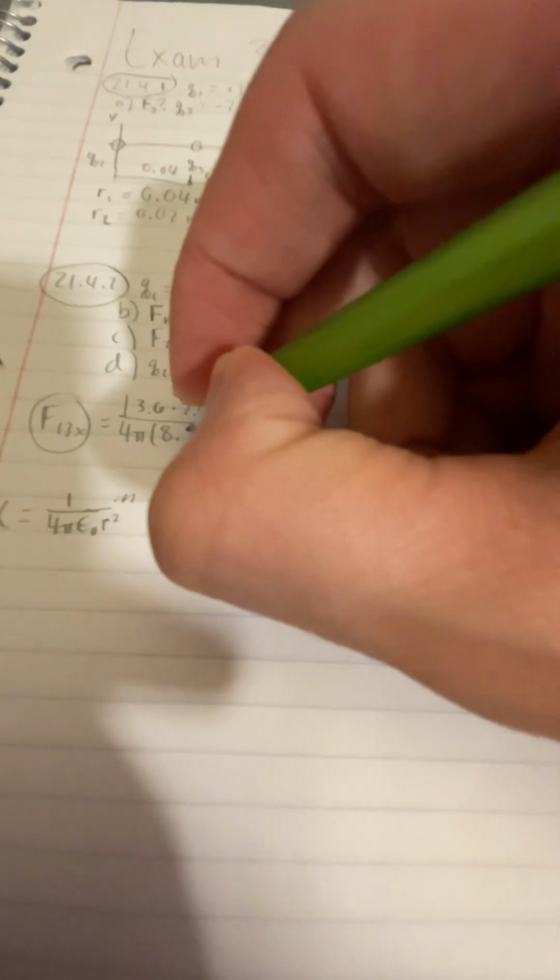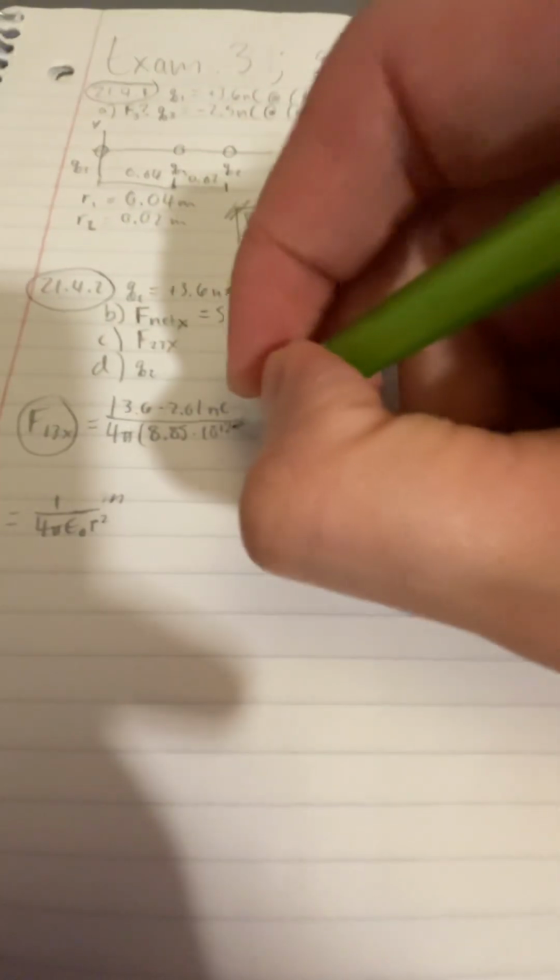we're doing charge 1 and 3, so those are already given. So magnitude 3.6 times 2, and those are nanocoulombs, over 4 pi, and then that constant is given in the textbook: this epsilon constant is 8.85 times 10 to the negative 12th.